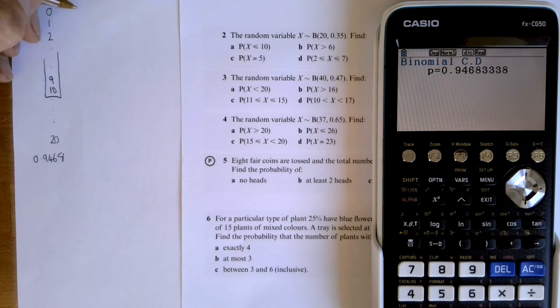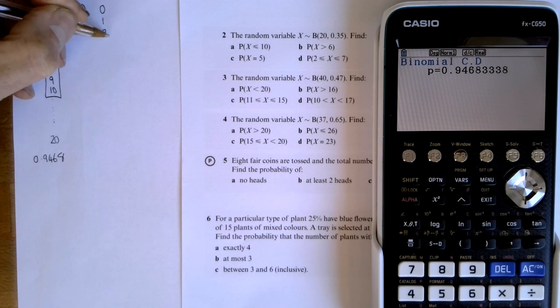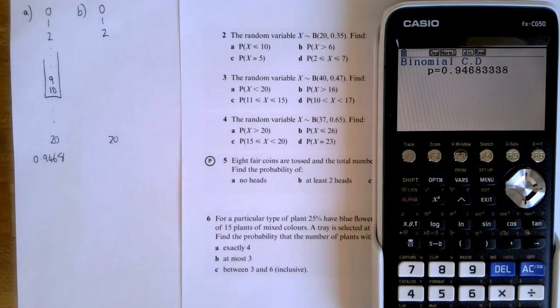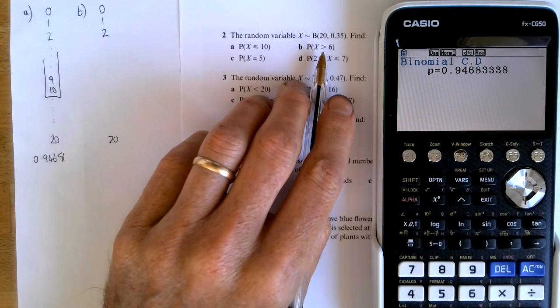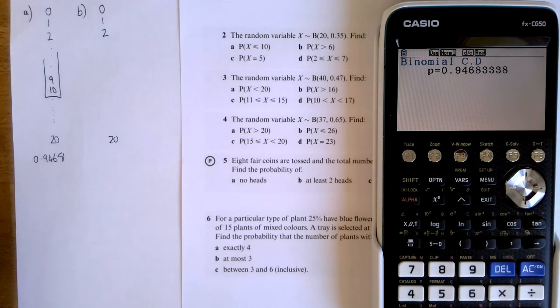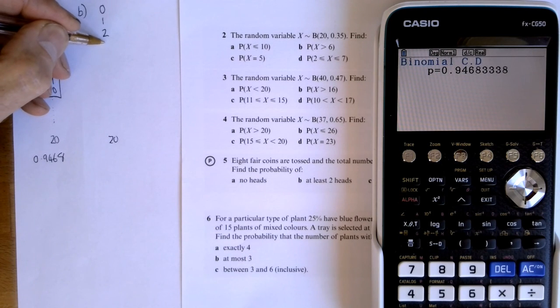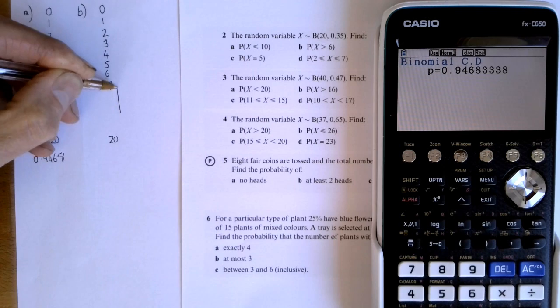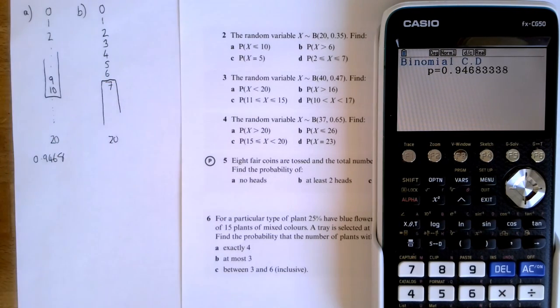Part B, so we're still talking about something that can happen no times, one time, two times, all the way down to 20 times. We're asked to work out the probability that x is greater than 6. Can't be 6. So 3, 4, 5, 6, 7. So it's all of those, isn't it? From 7 all the way down to 20.